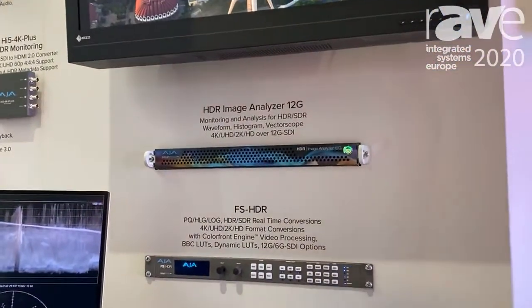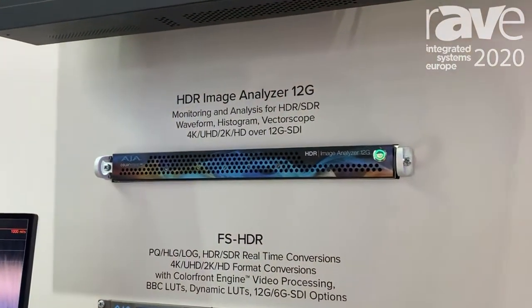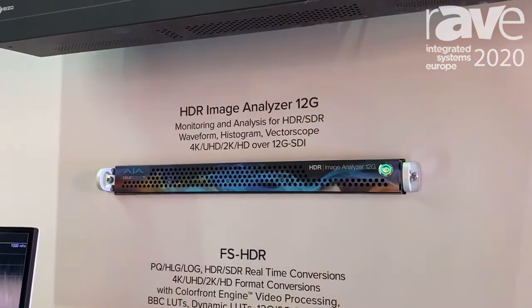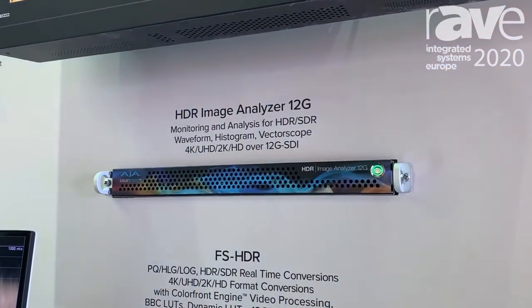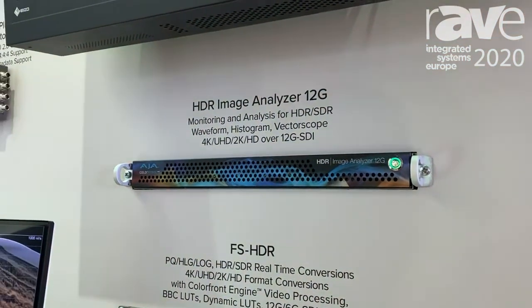And we have a number of items going on this year, but one of the products I'd like to talk about is our HDR Image Analyzer 12G, which is now beginning to ship. So the Image Analyzer 12G has a 12G SDI connection, which means two major things. One is 4K Ultra HD across a single SDI cable. The second is combine the 4 ports and you can do 8K.